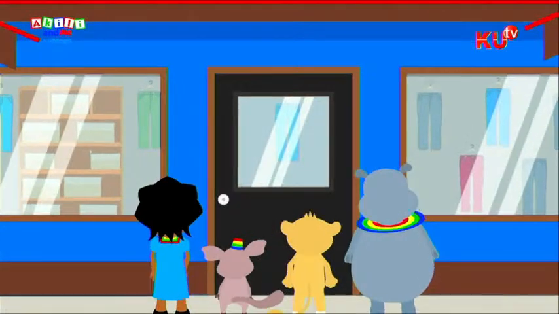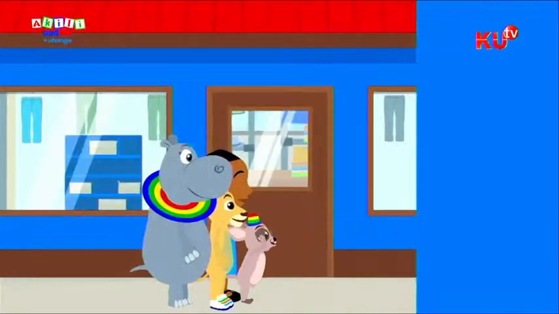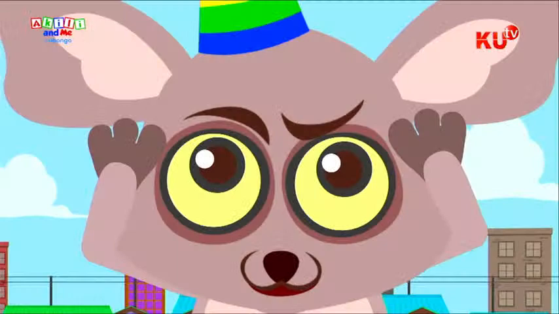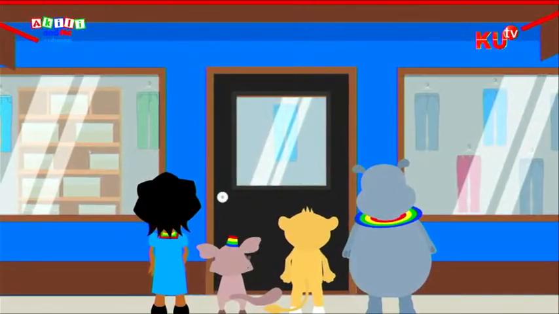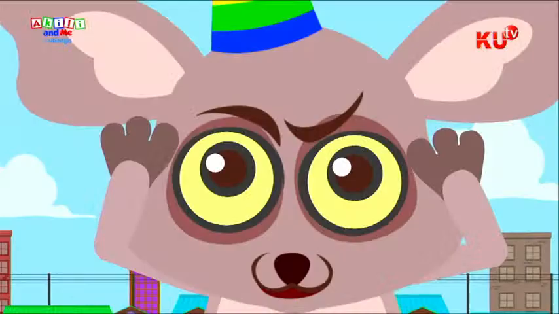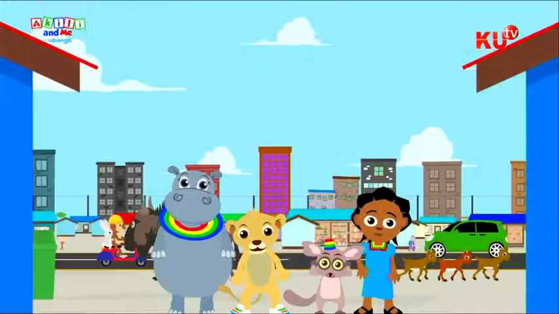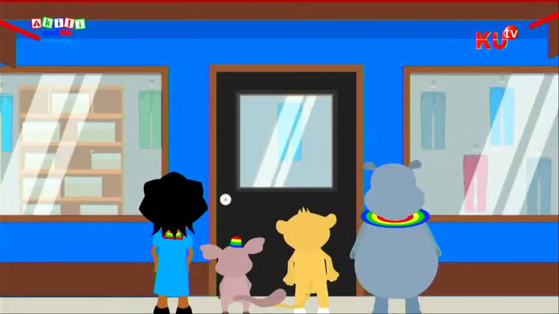But is the door really green? No. It's not. Bush Baby, squinting your eyes will not make the color appear green. Do you want to go through the door and see what things this shop sells?